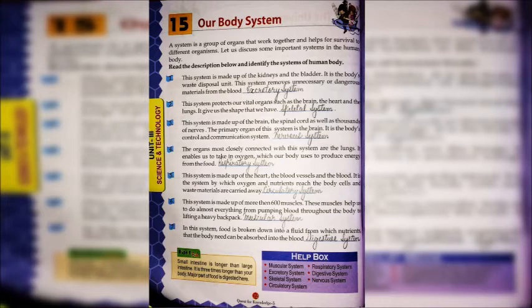Fourth, the organs which help us to take oxygen from the air and remove carbon dioxide from our body are called respiratory system. So the fourth is respiratory system, and lungs play an important role in taking in the oxygen which our body uses to produce energy from the food. So fourth, I am repeating again, respiratory system. Be careful while writing the correct spellings.